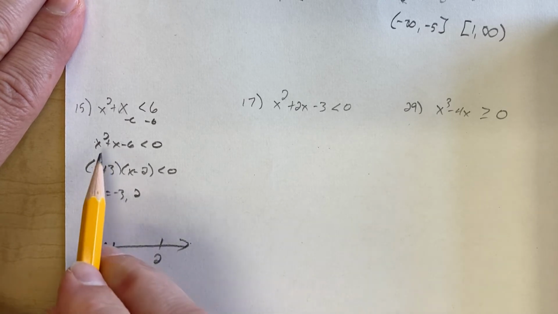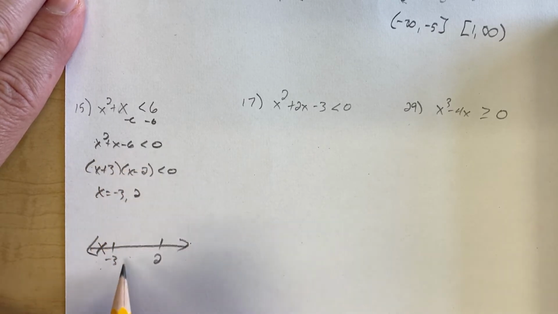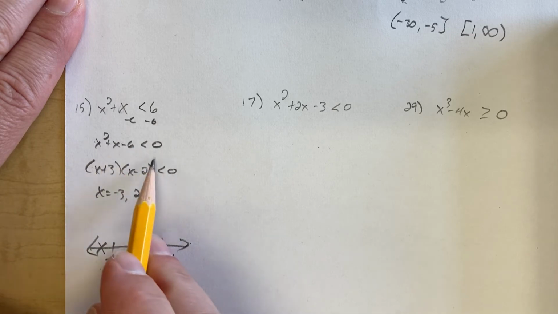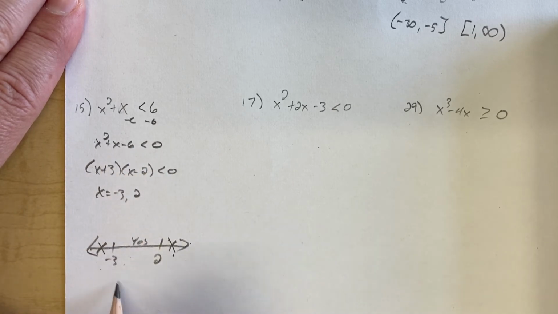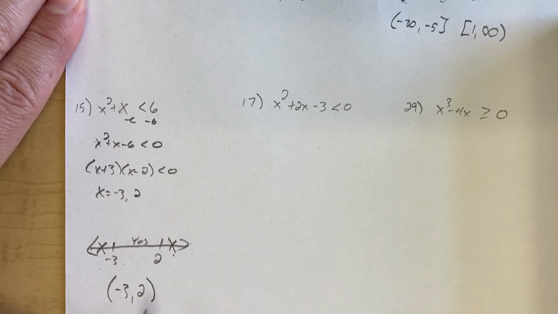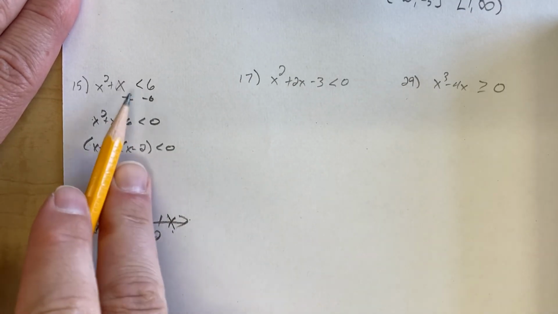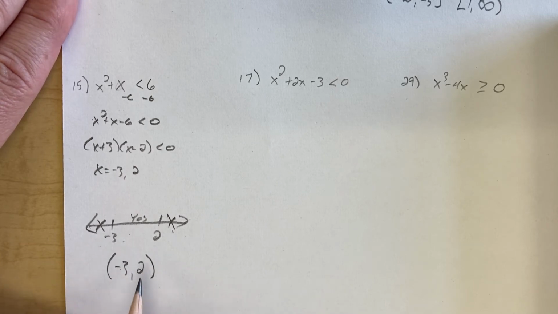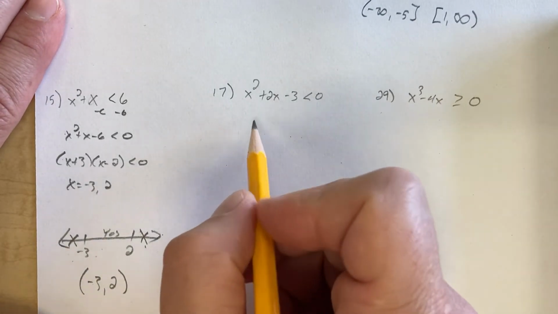If I pick 0, negative 6 is less than 0. Yes, that worked. If I pick, say, 3, 9 plus 3, 12 minus 6, that's not less than 0, so no. So we're including numbers between negative 3 and 2. We do not include them, however, because equal was not an option. So we won't include them, but anything in between works for us.